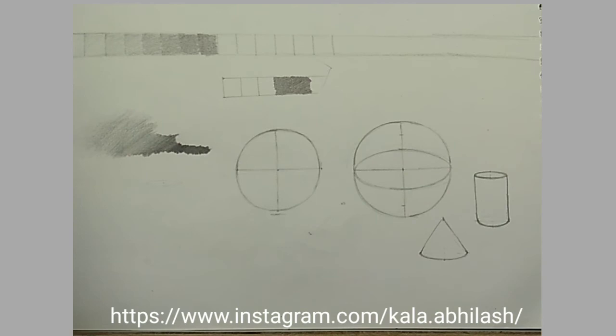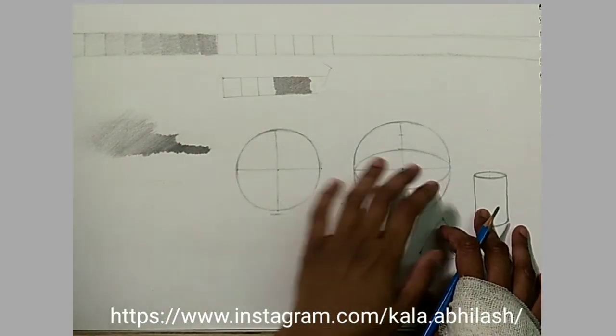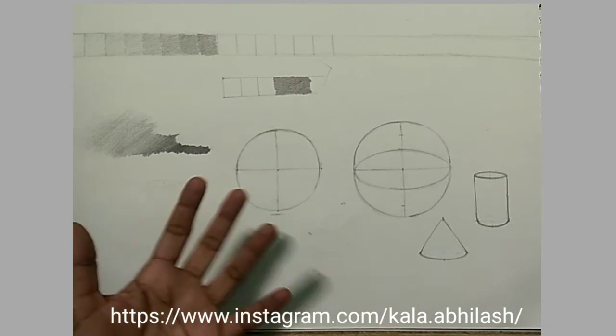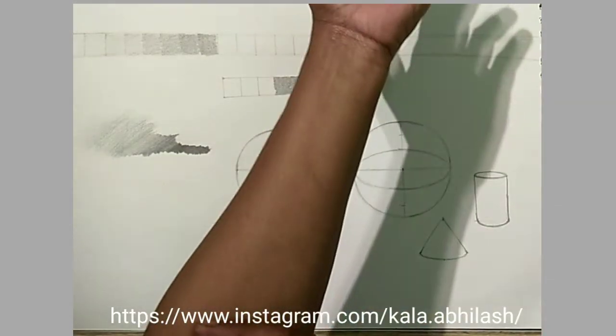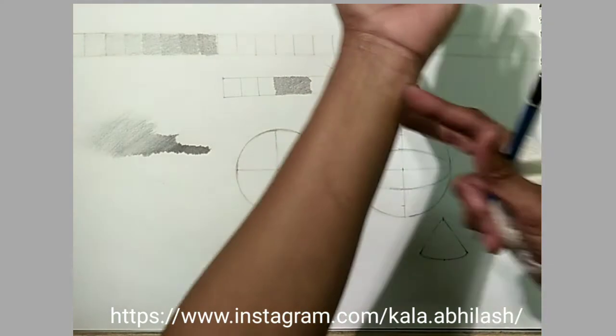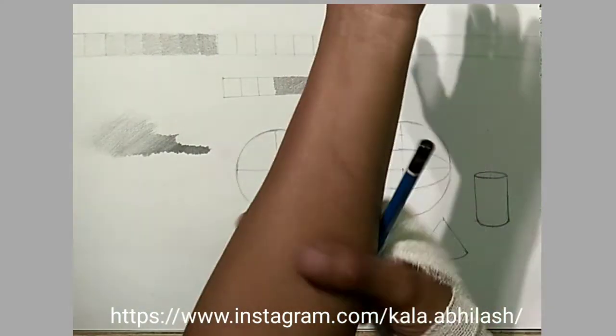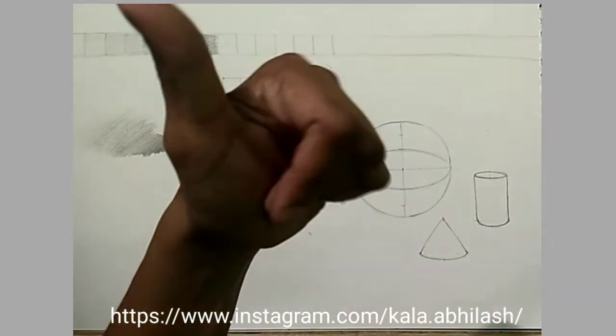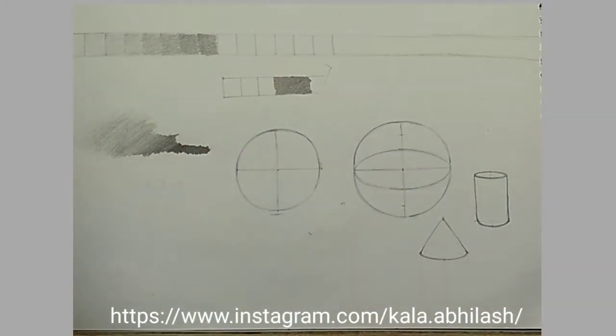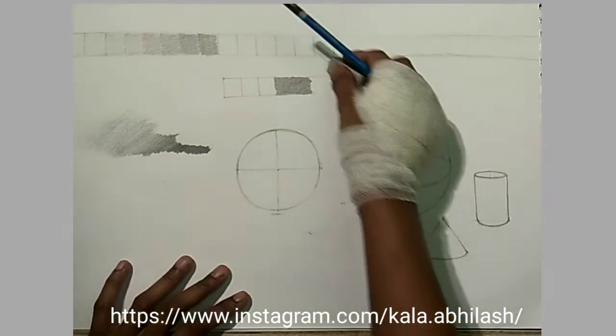Okay, so you can practice shapes. Ovals are very important. Ovals, circles, cylinders. Okay, everything is like shapes. Like if we talk about this hand, this is also a cylinder, right? If I cut it from here, this is also a cylinder. You see, right? So yeah, our fingers, everything is actually a cylinder, right? So that's why learning shapes is very very important, because we will be using these shapes to create our drawings.